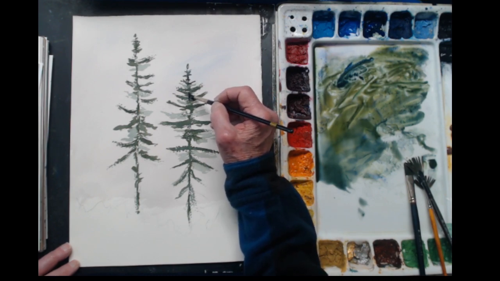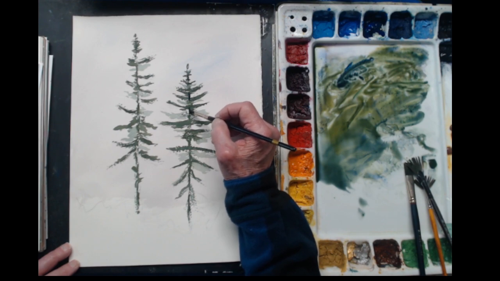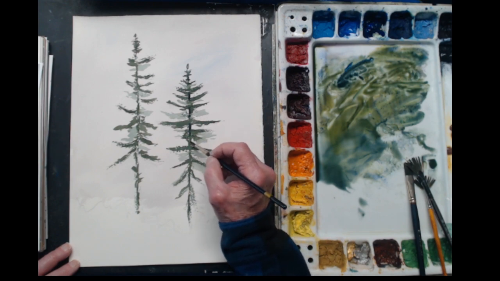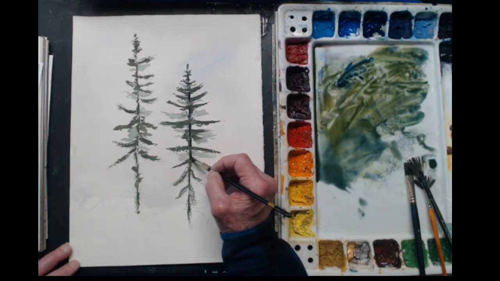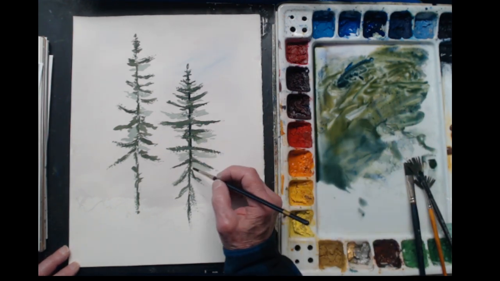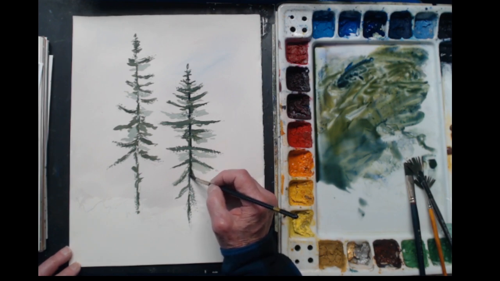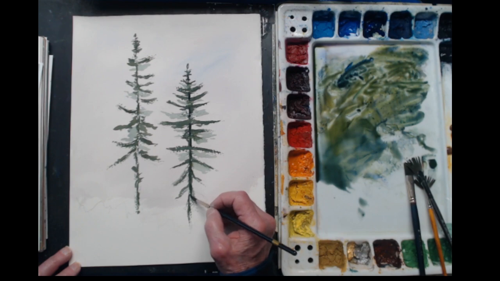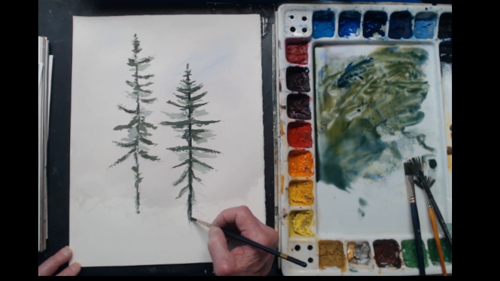You'll see it's kind of, I call it off and on. You're going to see the trunk, and then it disappears in the branches. And you see it again. And down here at the bottom, it's pretty visible here at the bottom. There's not many branches down here at the bottom of the tree.